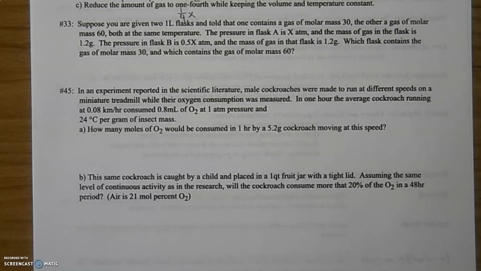The pressure in flask A is X atm, and the mass of the flask is 1.2 grams. The pressure in flask B is half as much, and the mass of the other flask is also 1.2, so we have that commonality. Which flask contains the gas of molar mass 30 and which one contains the gas of molar mass 60?